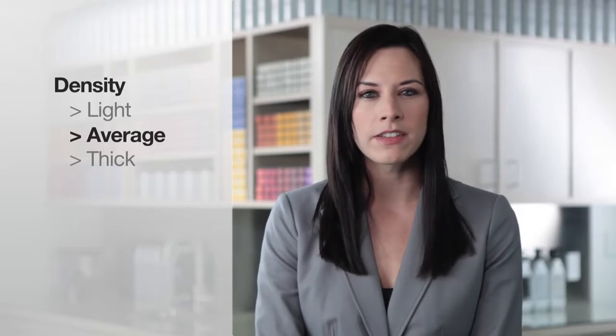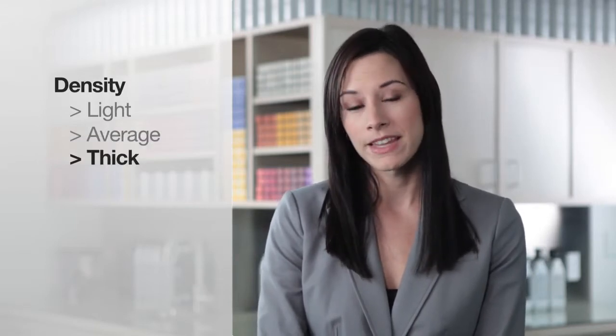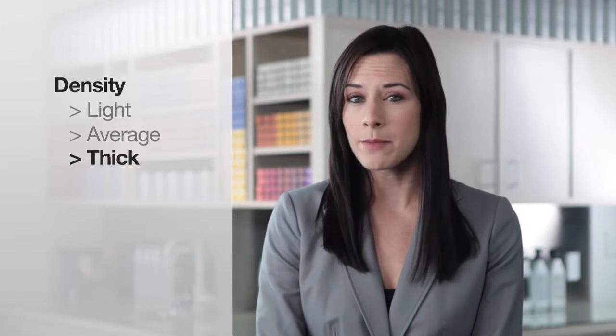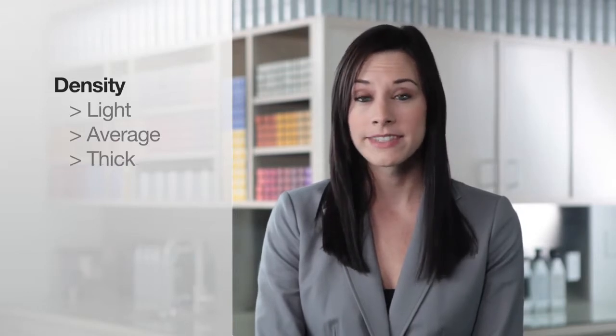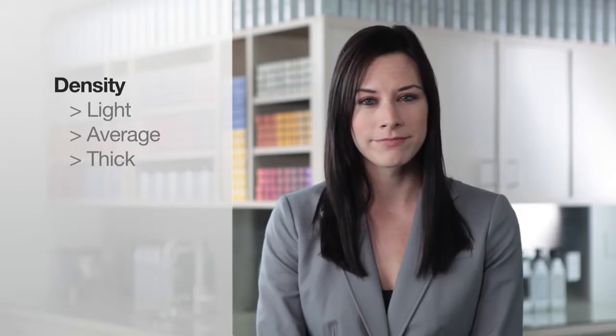Light density can add more light reflection. Average density can provide a medium level of light reflection and absorption. Thick density can absorb light and can be less reflective. Density influences how much color mixture is needed for the color service.